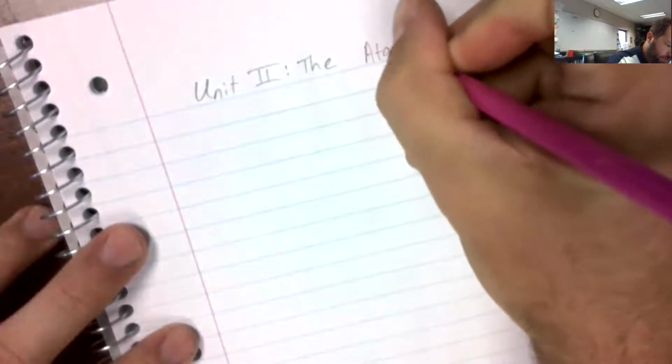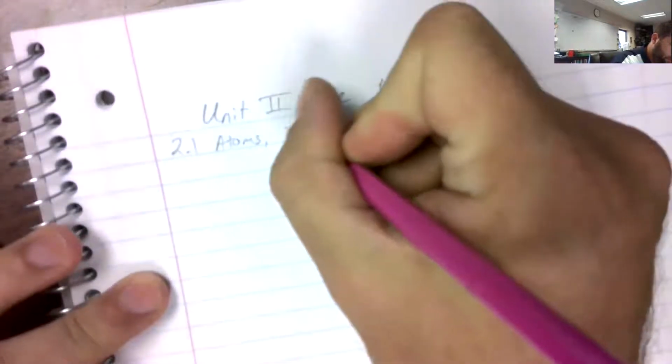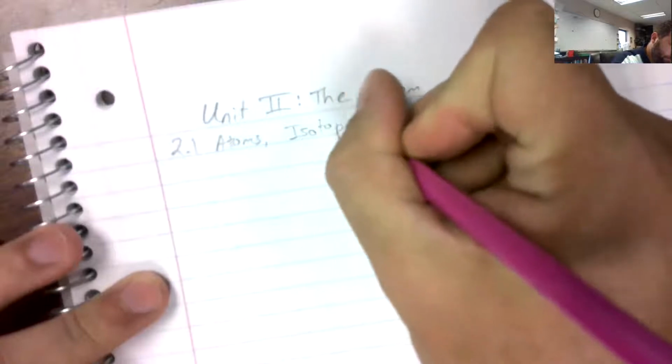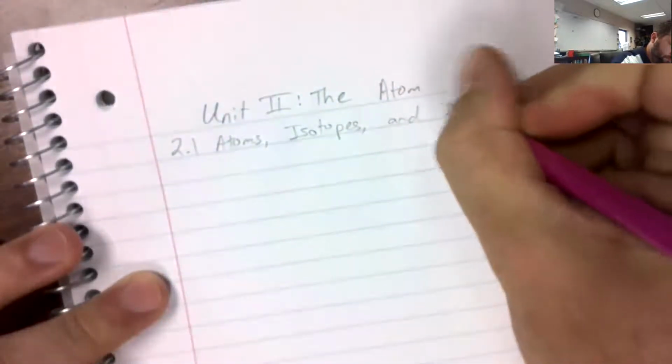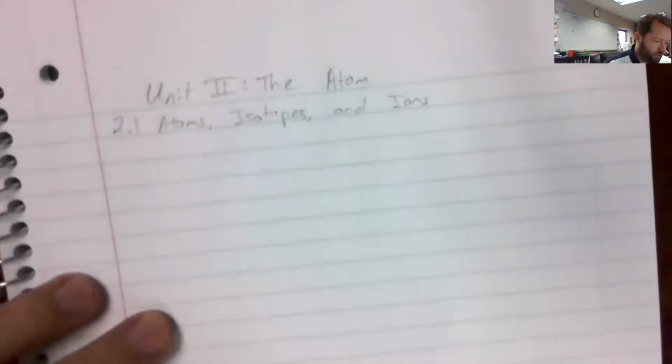All right, so going up top here for a new unit, new section in the notebook, Unit number 2. A lot of people like this. This is one of people's favorite units throughout the year. The atom. All right, and we're going to start 2.1 here today with atoms, isotopes, and ions. Those are the topics we'll cover here today.